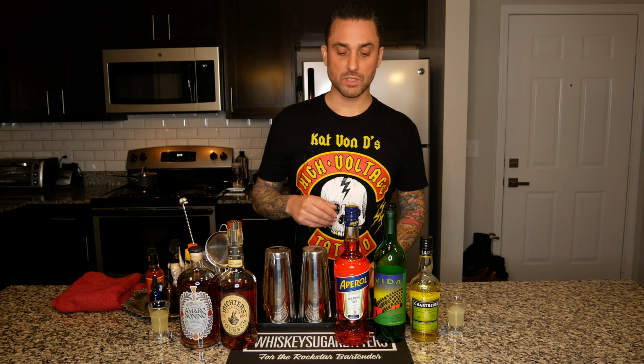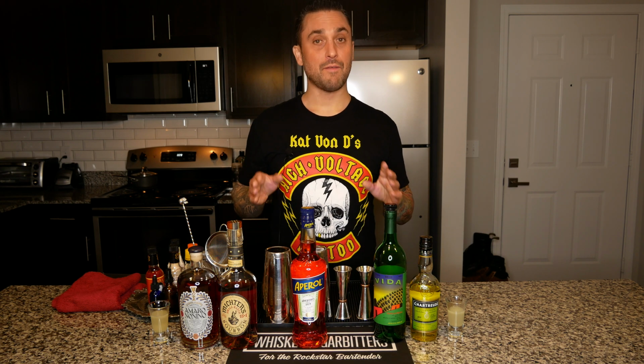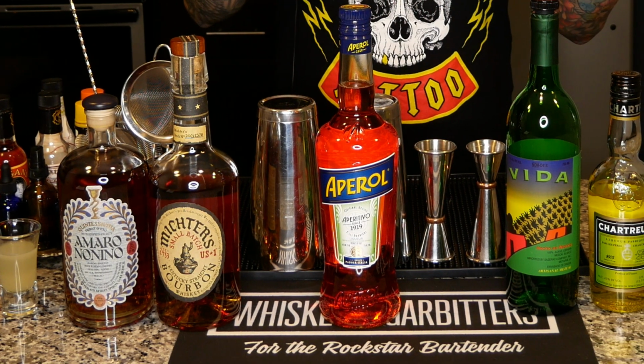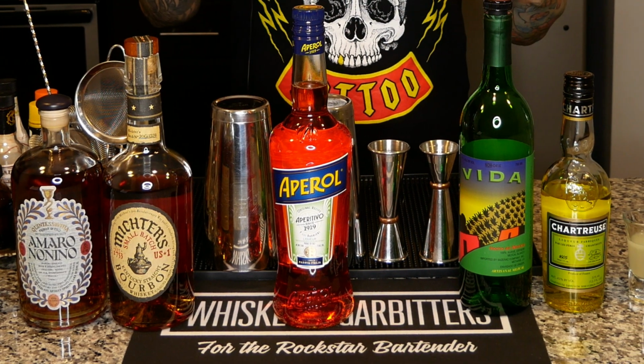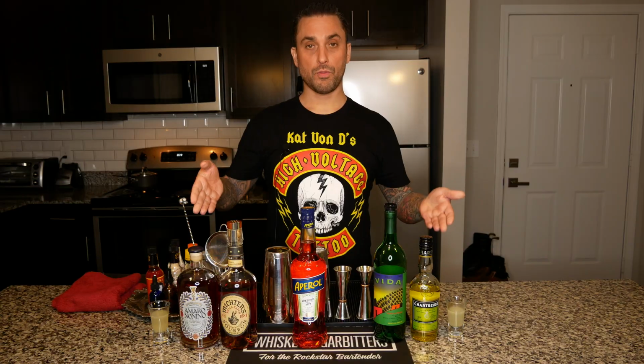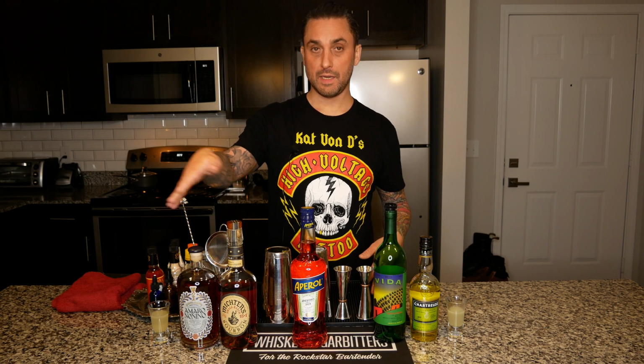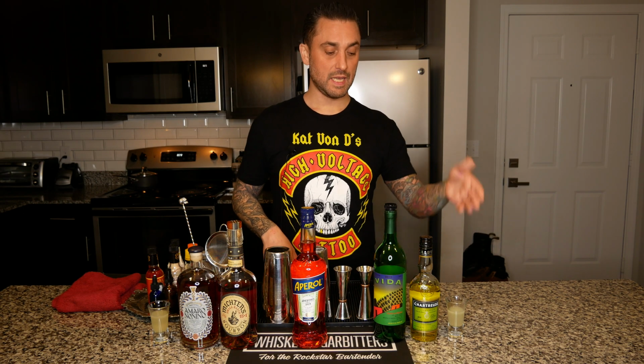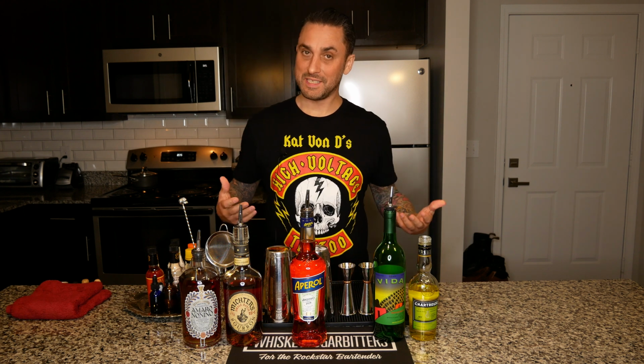Confusing? To summarize, both cocktails have a base spirit. Both of them have 2 modifiers or 2 liqueurs that they're using. Both of them have citrus. Paper Plane has lemon, Naked and Famous has lime. All right, so let's make these bad boys.